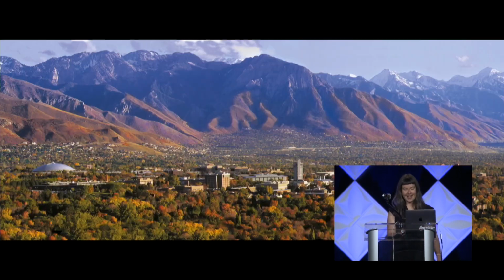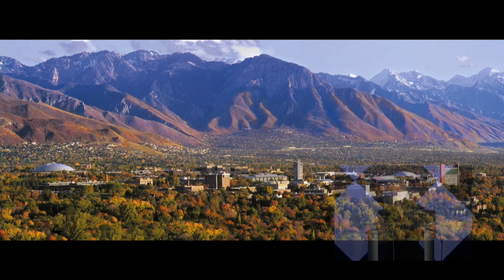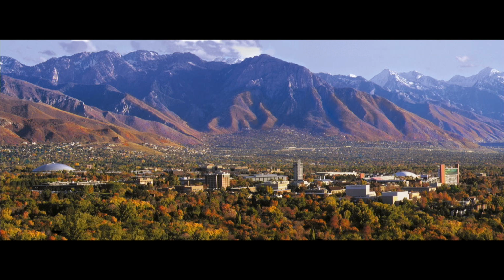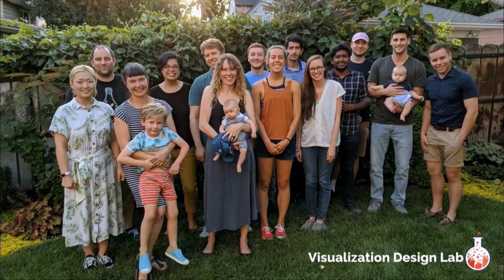So my name is Miriah, and I am a professor at the University of Utah, which is in beautiful Salt Lake City. And at the U, I get to work with an amazing group of students in the Visualization Design Lab, which I co-run with my colleague Alex Lex. Now, in our lab, what we focus on is doing deeply collaborative, design-oriented visualization research. And so what that means is that we spend a lot of time working very closely with domain experts in a wide variety of fields to really understand how they think about their data and to translate those needs and those mental models into effective design tools.